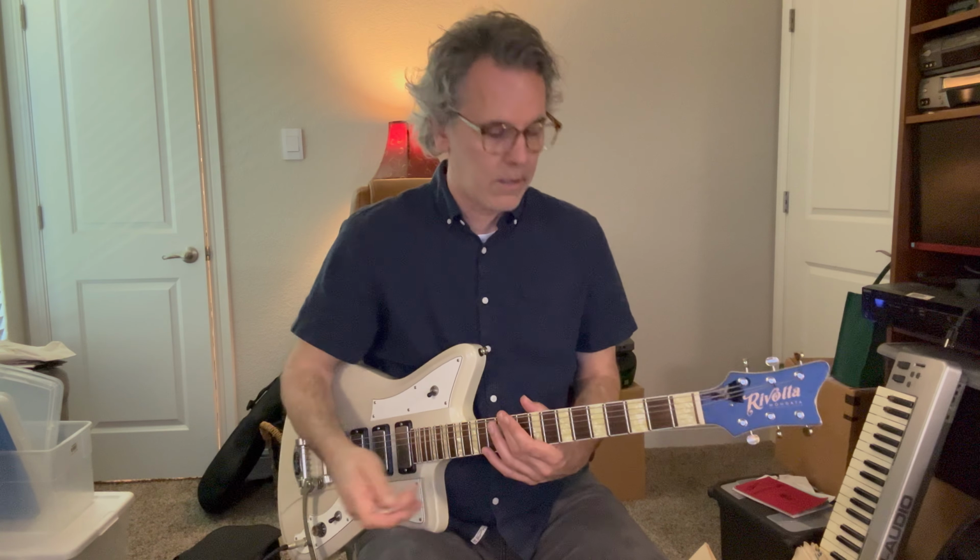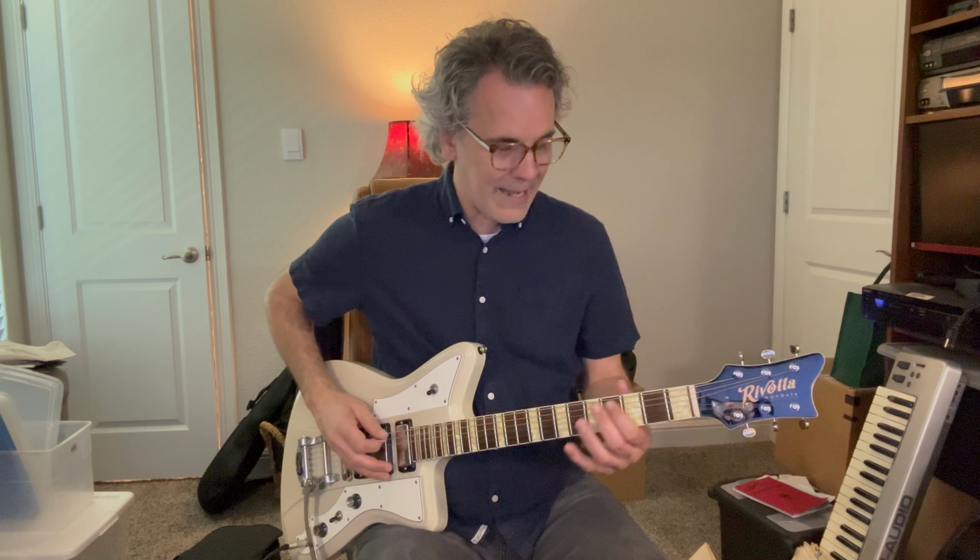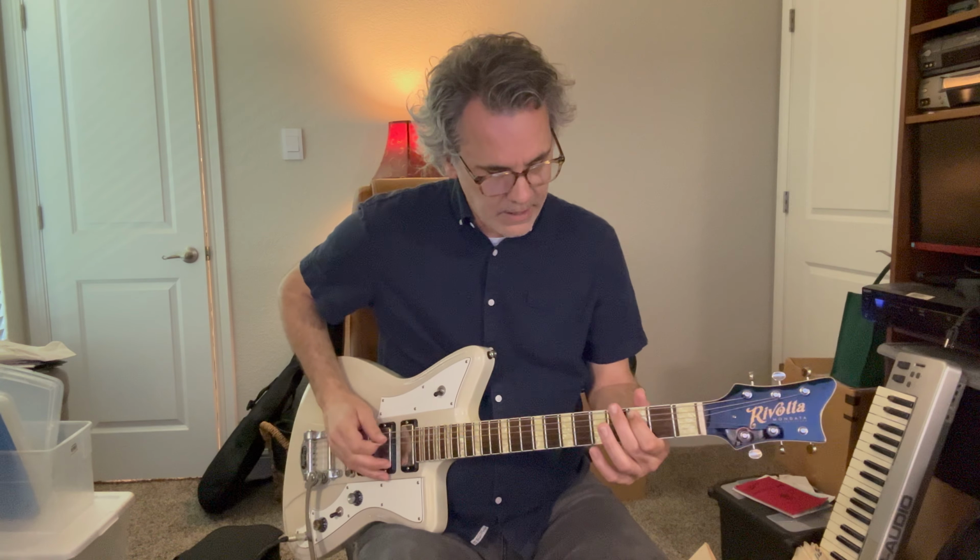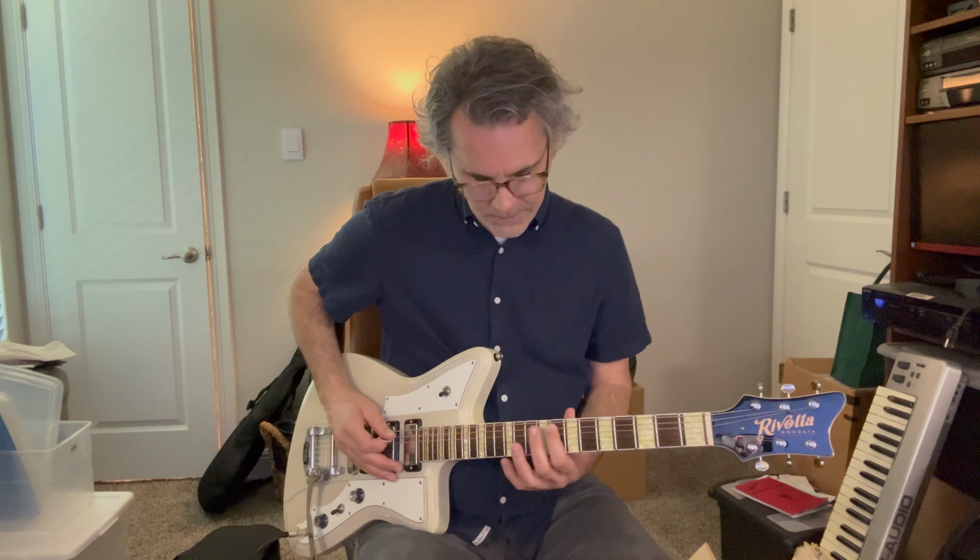So let's take the key of C major and build our scale there. I'll start at the 3rd fret on the A string, which is your 5th string. And we're going to go all the way from C to C an octave. In the key of C, we have no flats or sharps. It's all natural notes. So it's C, D, E, F, G, A, B, and back to C. So we can do C, D, E, F, G, A, B, and C.